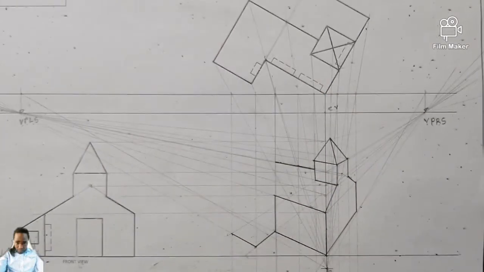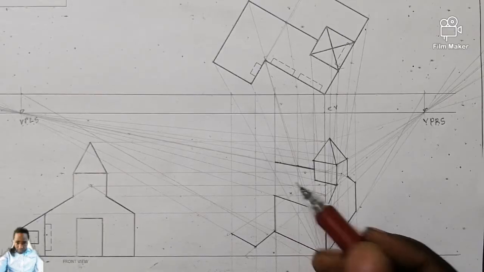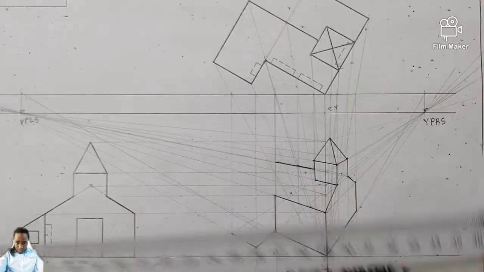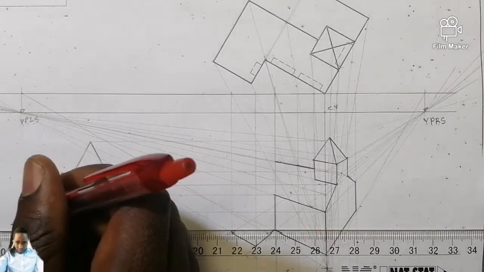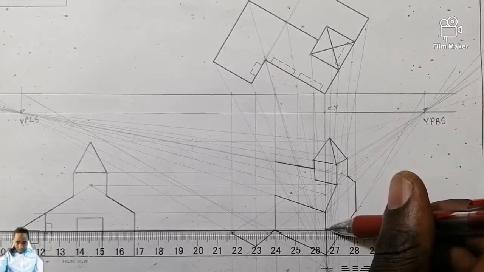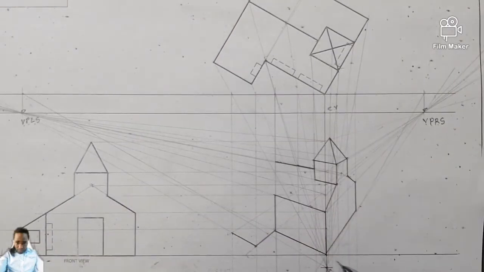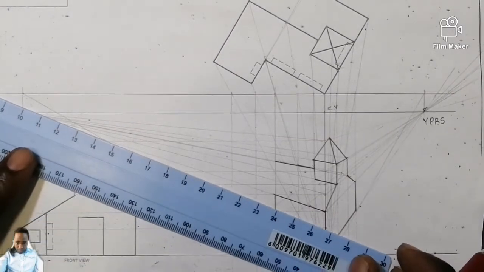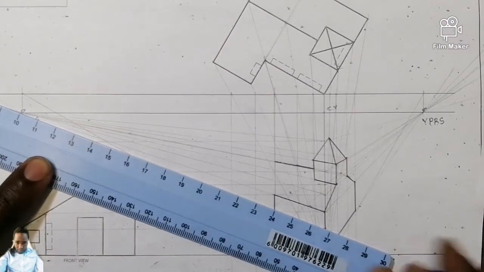Right. Okay, so now remember we do not have anything going on here. So we can come back to your front view, take the second height, which is of the smaller room. There you go. Once it touches your line of CVSP, it's going to go to the vanishing point of your left hand side. Like this.